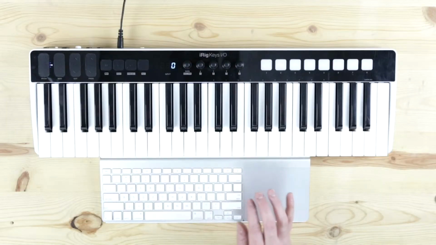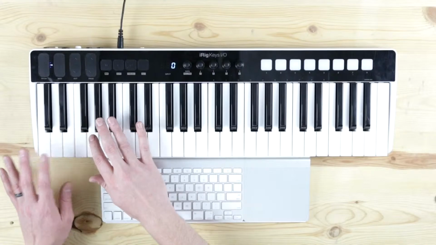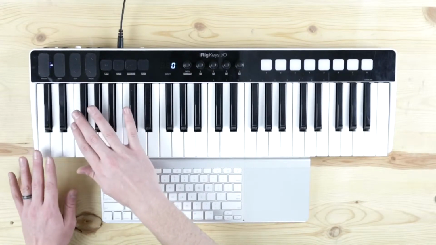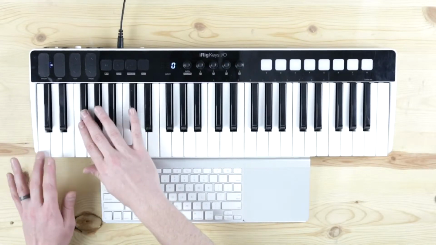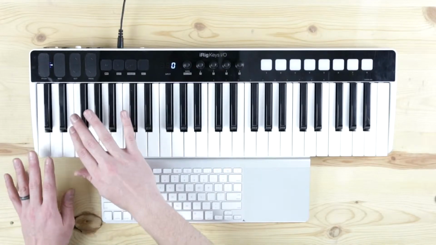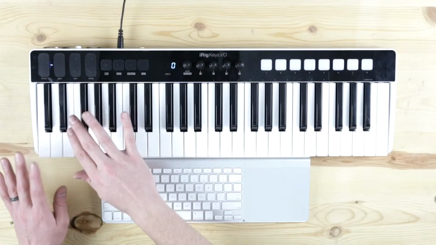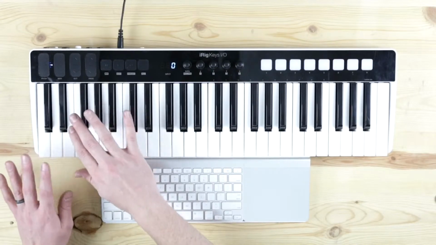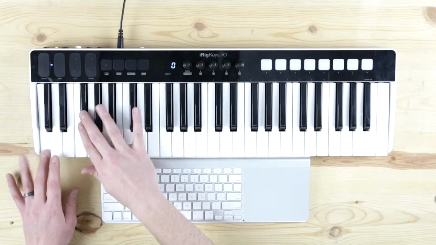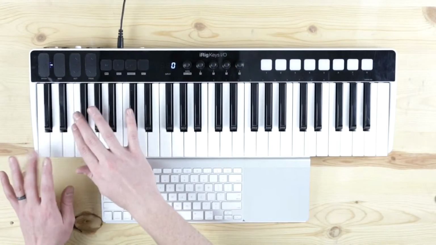Let's start with a nice simple backbeat. 1, 2, 3, 4. So this is a symmetrical beat. The first half and the second half are the exact same. Now I'm going to put a little more in that first half, but I'm going to leave the second half empty to keep contrast in there.